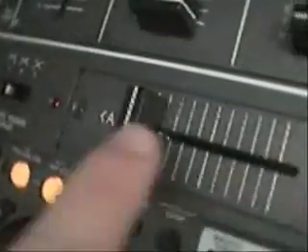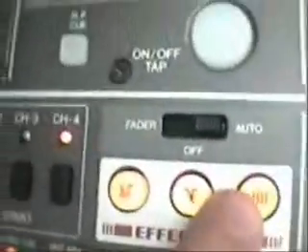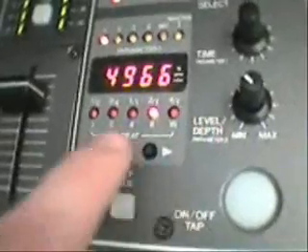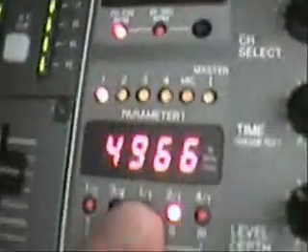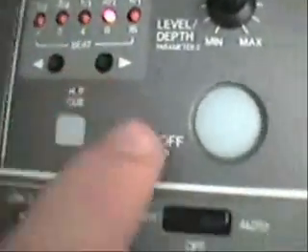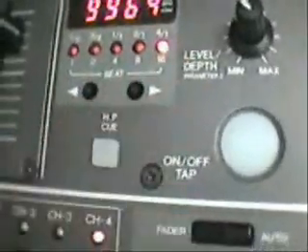That's a 4-beat roll. We're going to do this again, but wait for the BPM calculation. Let's do it with 16.